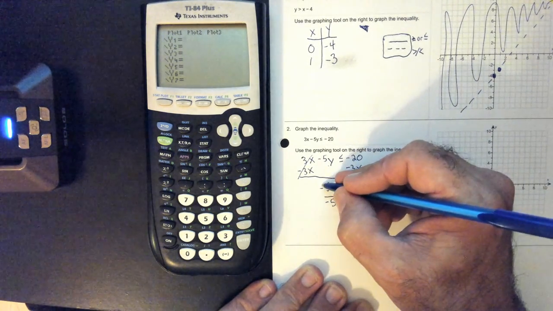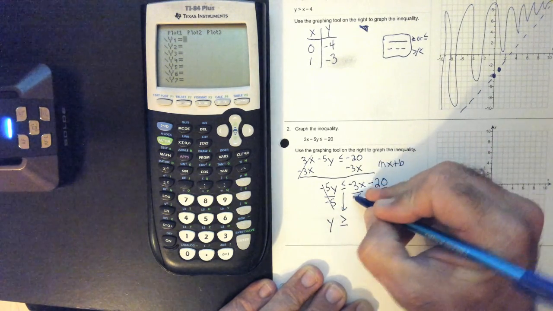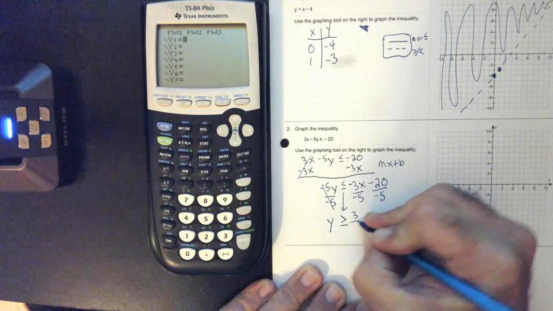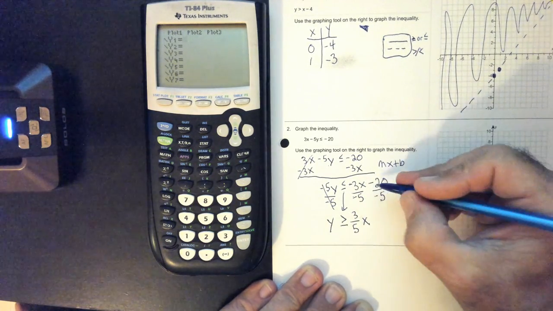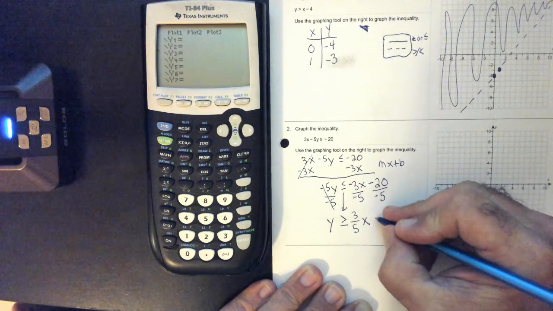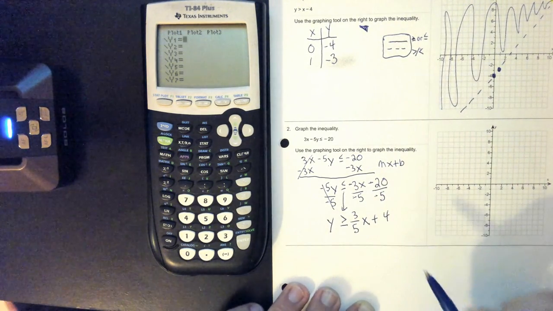Now, negative 5 cancels. I got my y. Negative and a negative makes that a positive 3/5 x, because I cannot simplify that fraction. And then negative divided by negative here makes that a positive 4. So now, I got my equation.